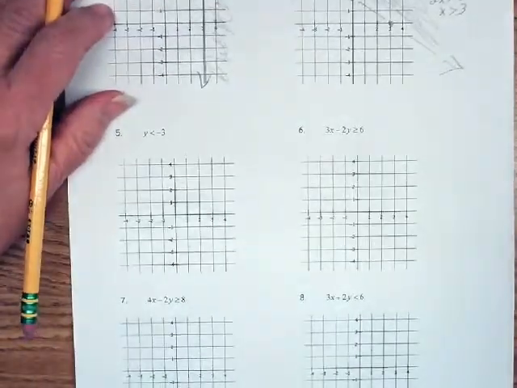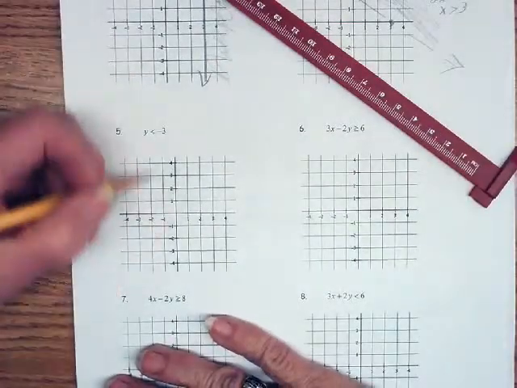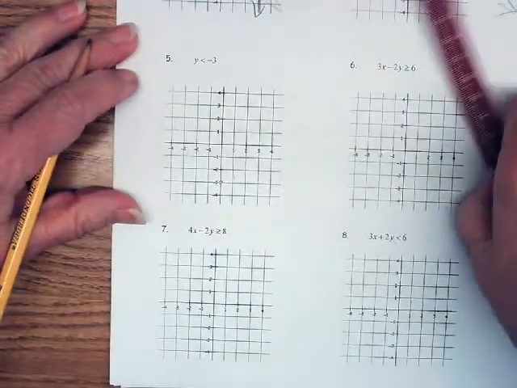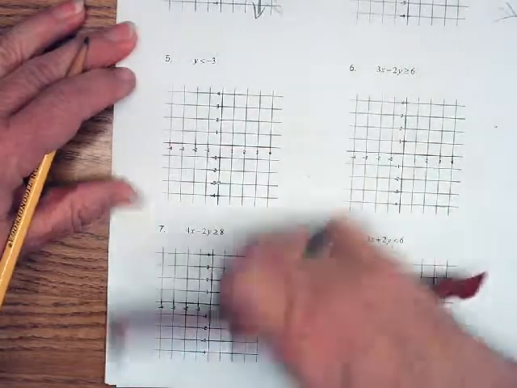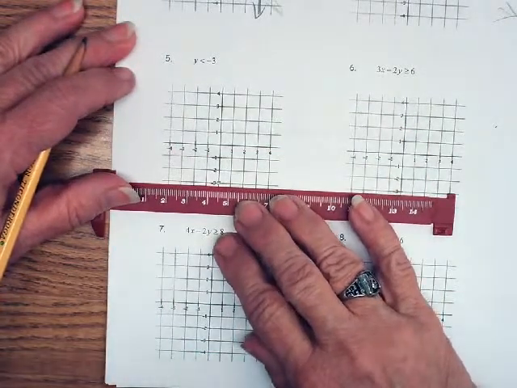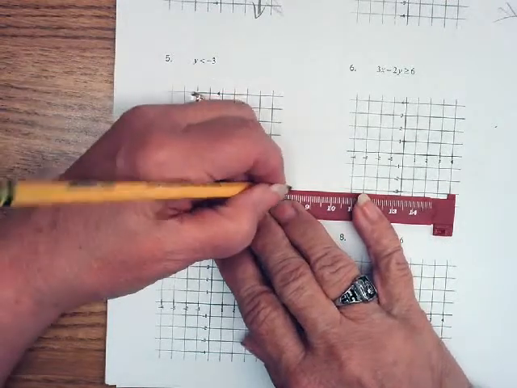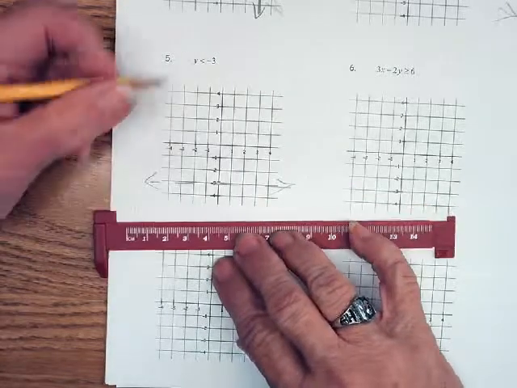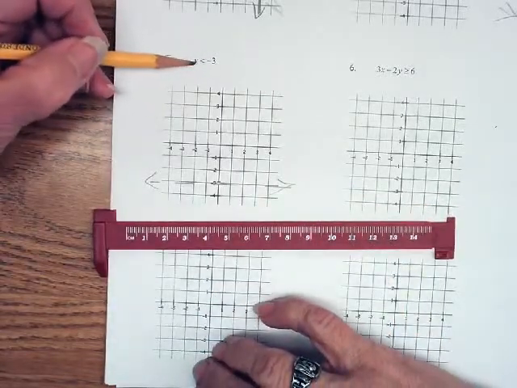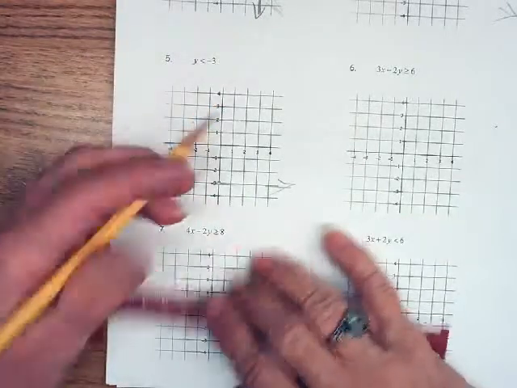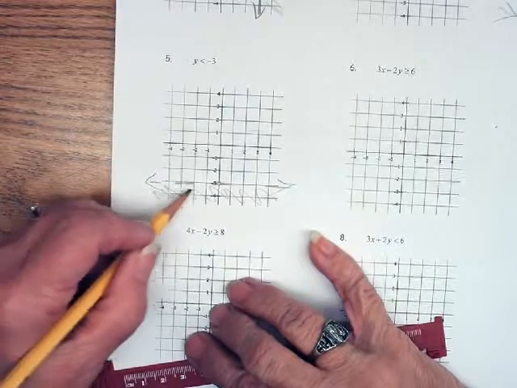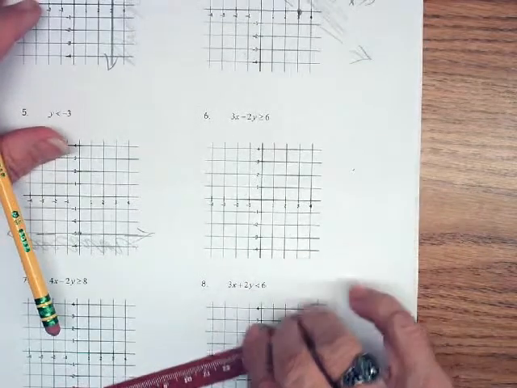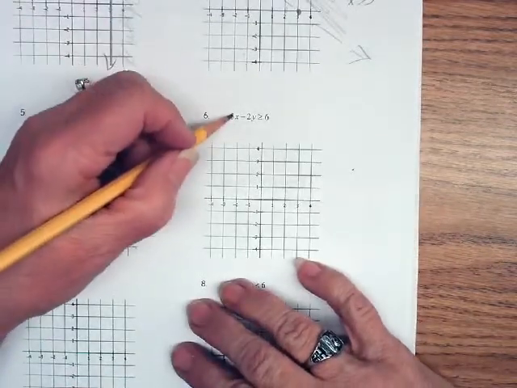There we go. Okay, y is less than negative 3. So now we're going to go down here on the y-axis and find negative 3, and then we're going to make a line. Again, because it's less than, our line is going to be dashed rather than solid. Now, if it says that the solution is less than negative 3, all of those answers are going to be below negative 3.